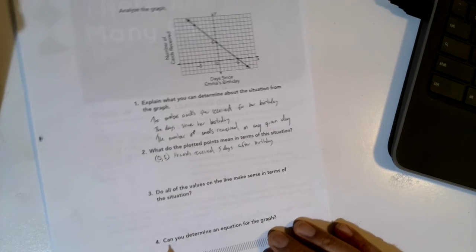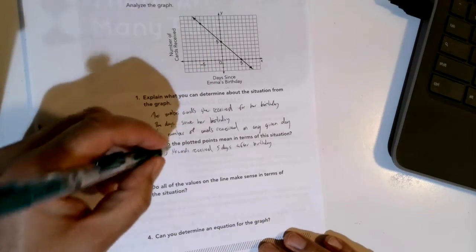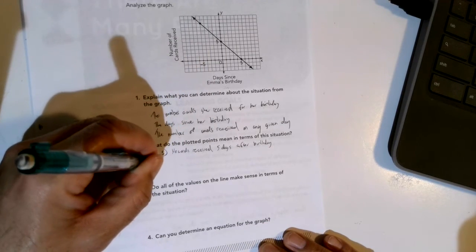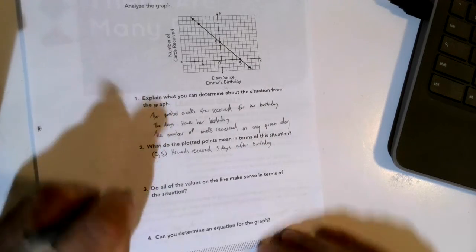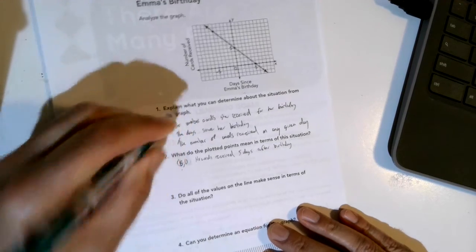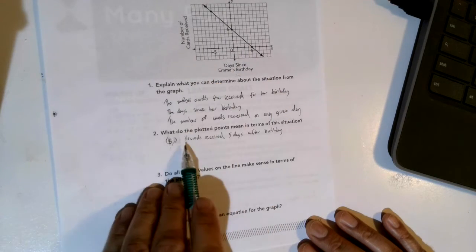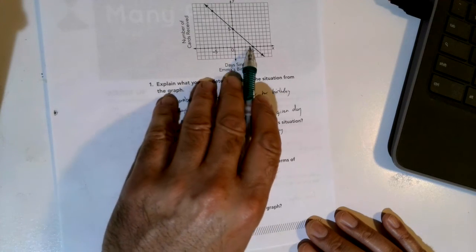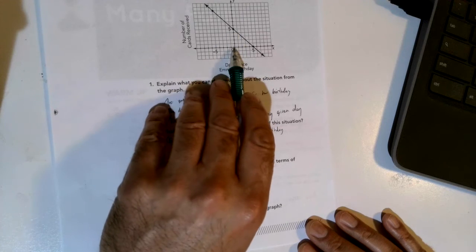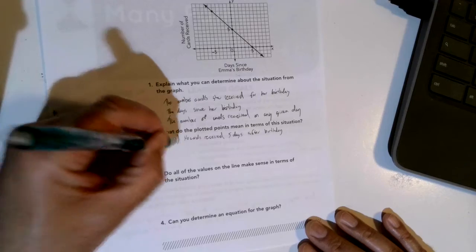Okay. We're going to do this whole section together. All right. So don't worry about having to do any of these problems on your own. All right. The next point was, I'm sorry, I wrote that one backwards. That is Mr. Barnett's fault, going too fast. All right. So the first point is 5, 0. So right here, no cards received 5 days after birthday because she's got 0 cards received, 0 on the y-axis, and she's 5 days positive past the birthday.